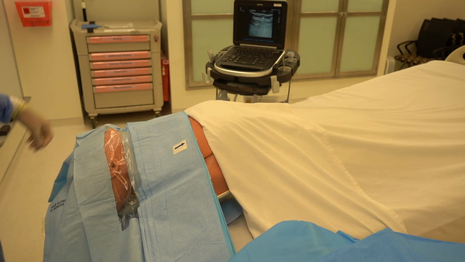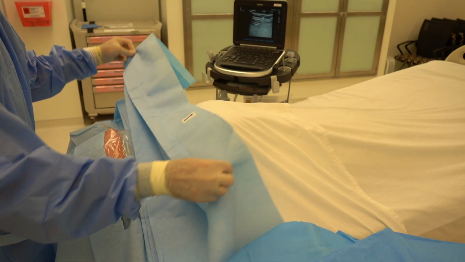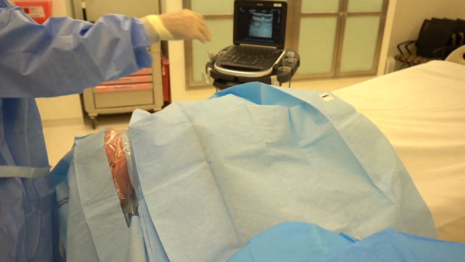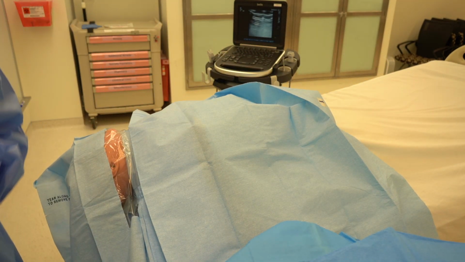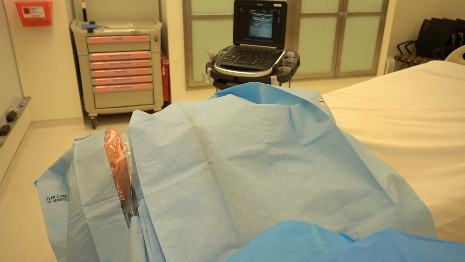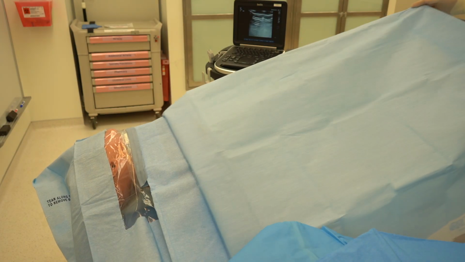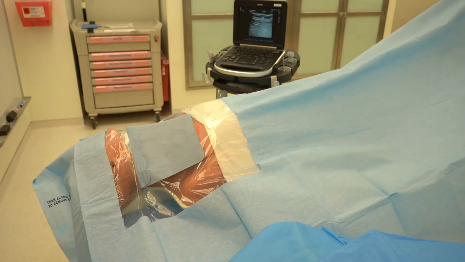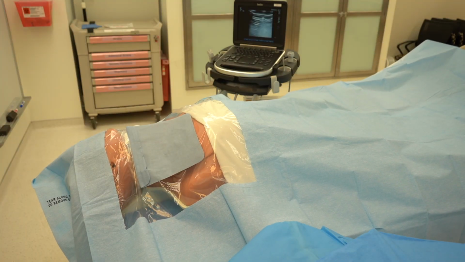And as we're proceeding here, we're going to pull the rest to the foot of the bed to get full coverage of our patient. Typically, we'll have an assistant to help with some of this, but certainly something you can do independently. Just try to maintain sterility throughout.